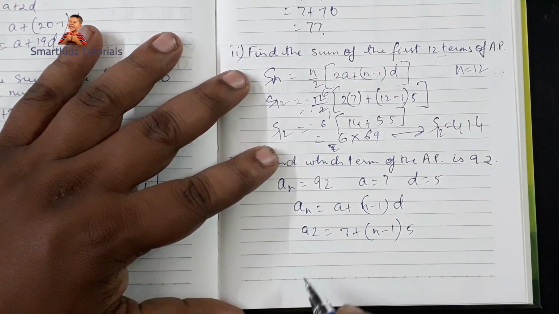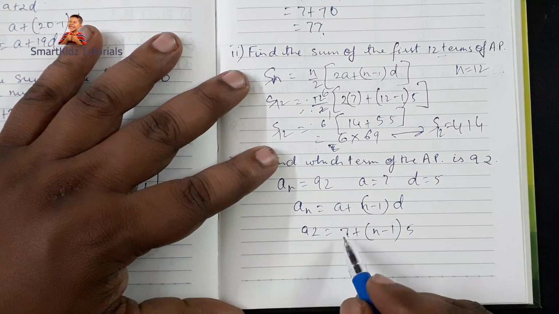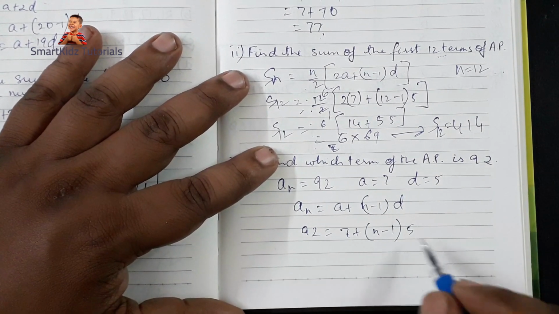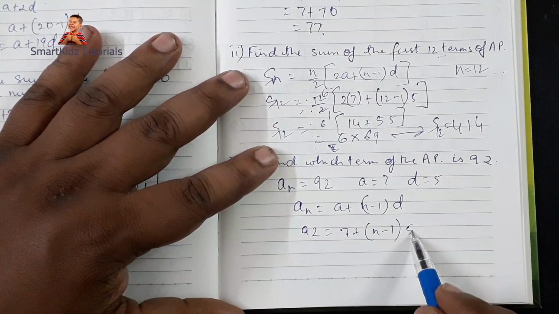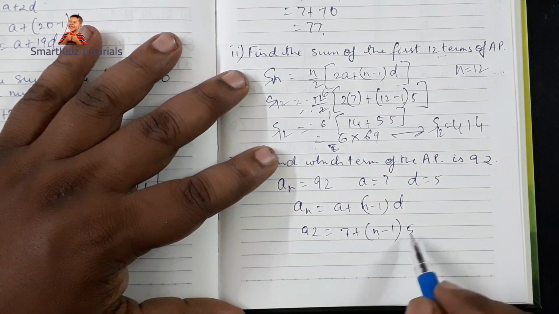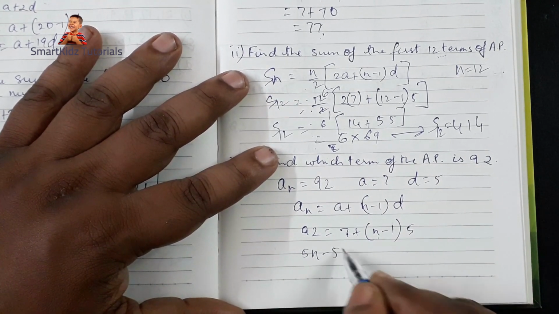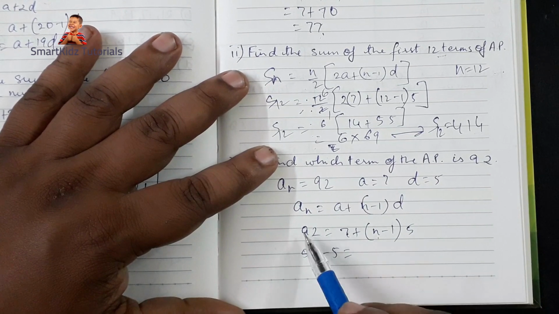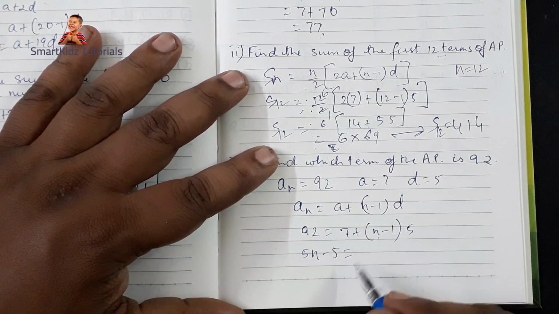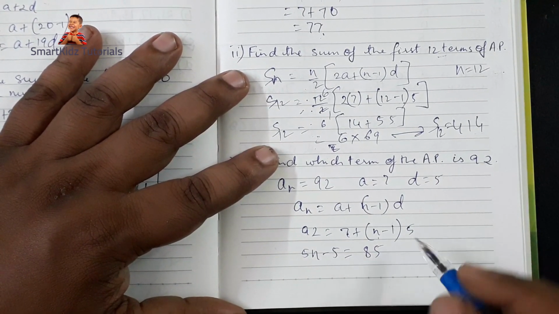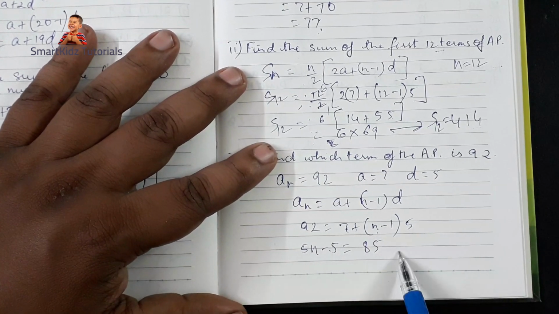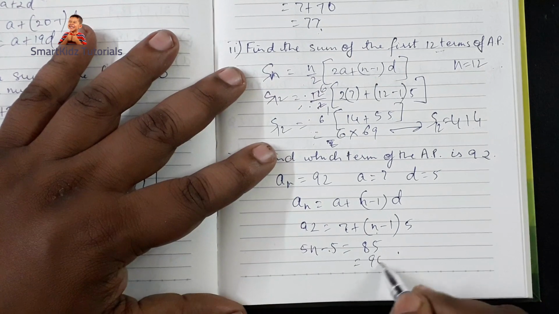I'll take 92 on the other side, 7 on the other side, it will become negative. I'll multiply 5 inside the bracket, so we do this first. So we get 5n minus 5 equal to, when I take 7 on the other side, it will become negative, 92 minus 7 gives us 85. I'll take minus 5 on the right hand side, it will become positive. 85 plus 5 will give us 90.